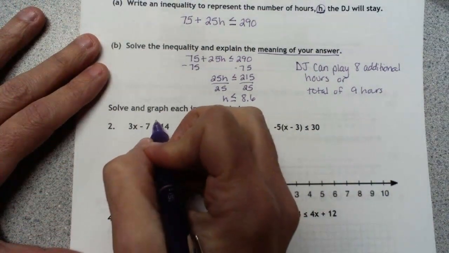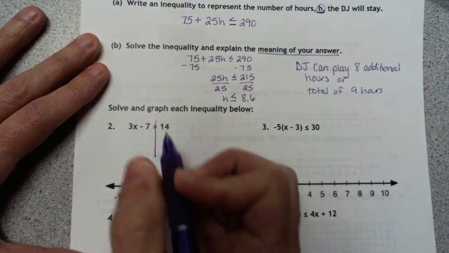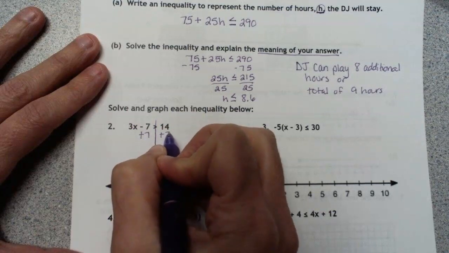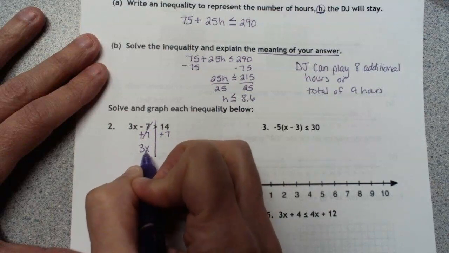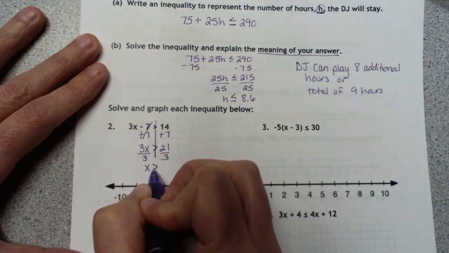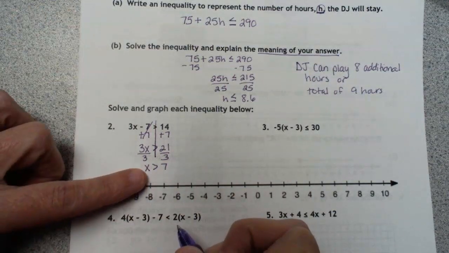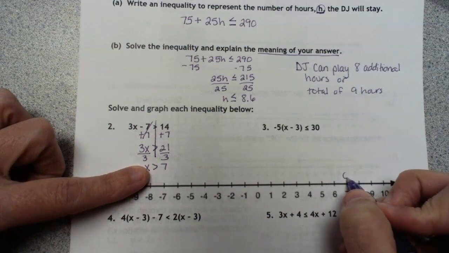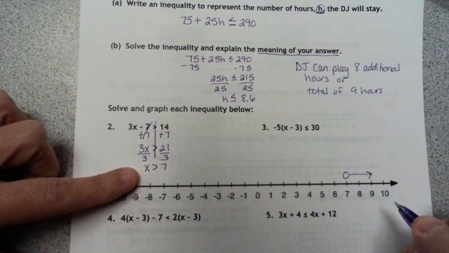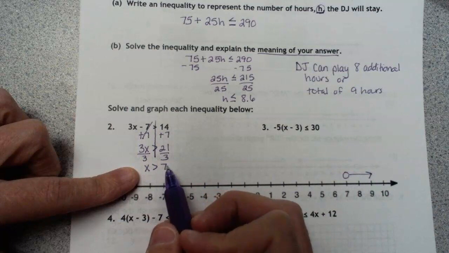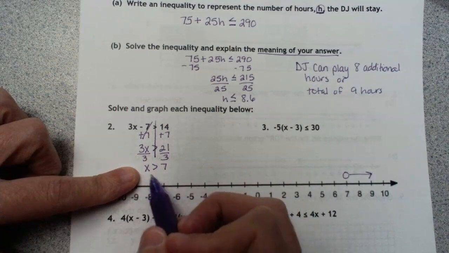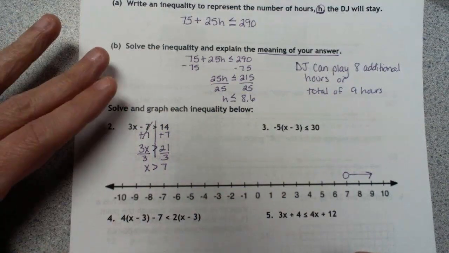All right, so here, if you draw your line down the inequality, we're trying to get x by itself, so we're going to add 7 to both sides. Those cancel, so we get 3x is greater than 21, divided by 3, so x is greater than 7. So this is going to be an open circle, and it points to the number, so you shade to the right. One thing that I tell my students is if it points to the letter, you shade to the left, letter left, number right. That way you don't have to worry about what side the variable is on.